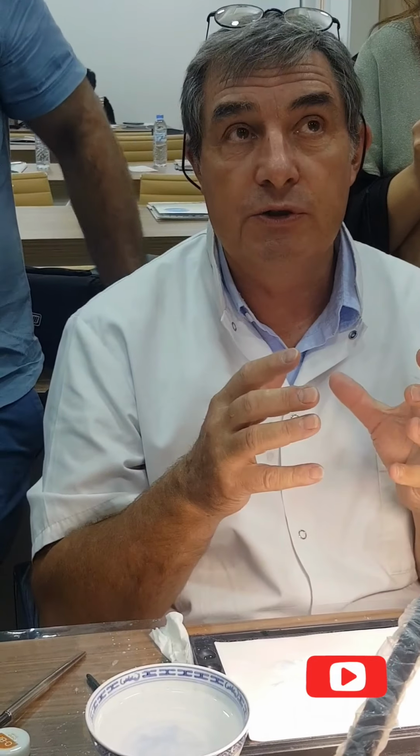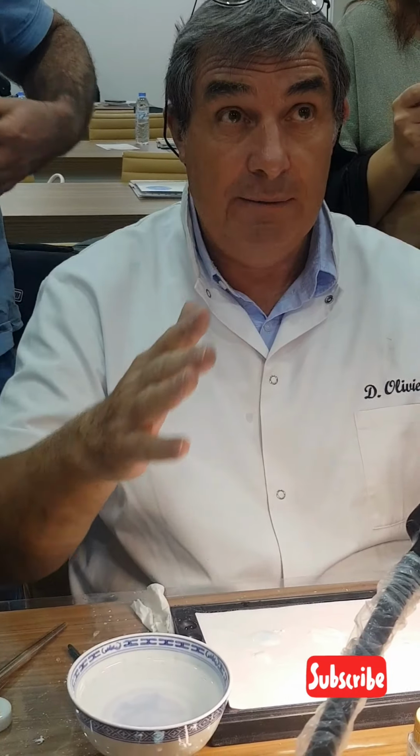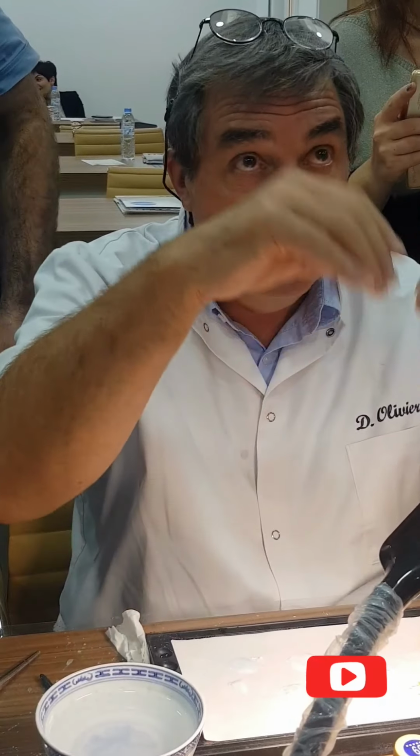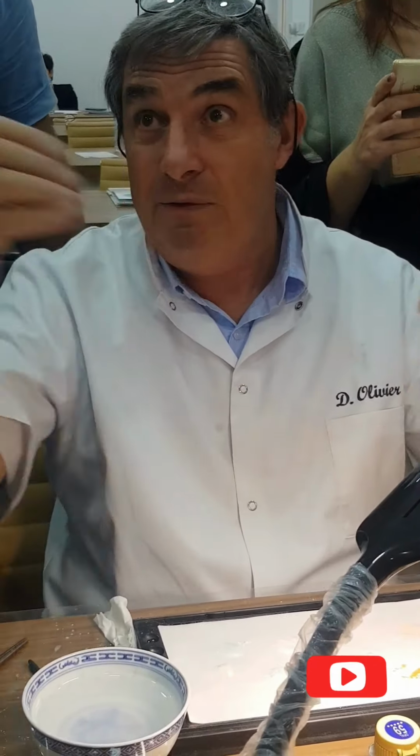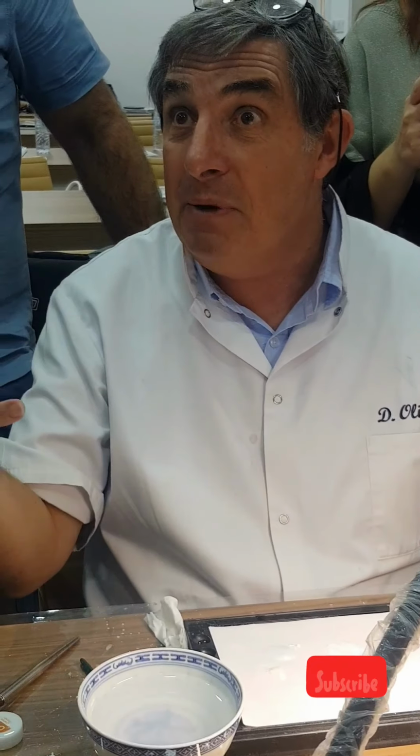It's a beautiful contrast between a very sharp shape of dentine and the rest. If everything is round, you have no reflective, you have nothing happen.